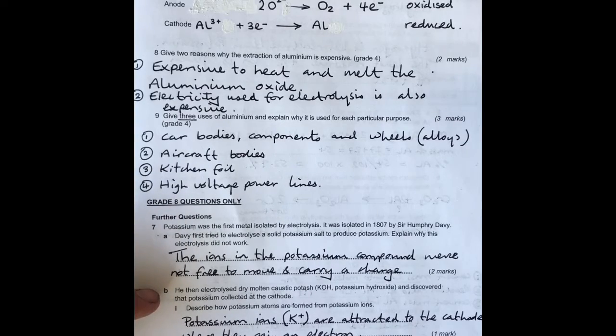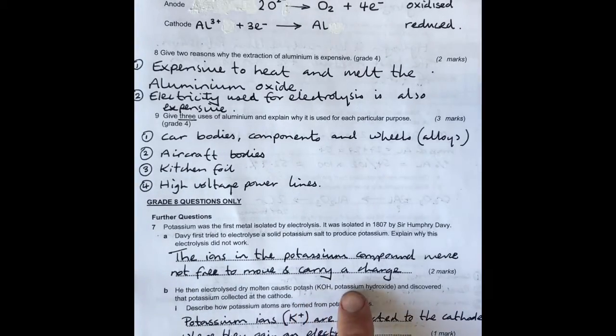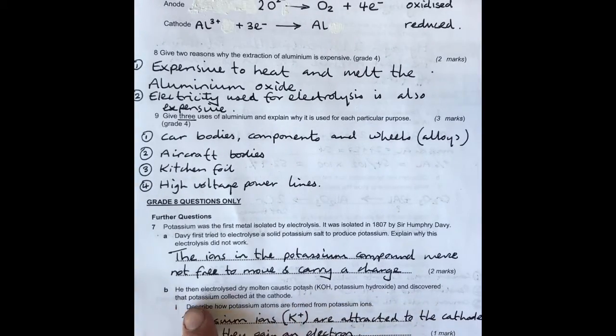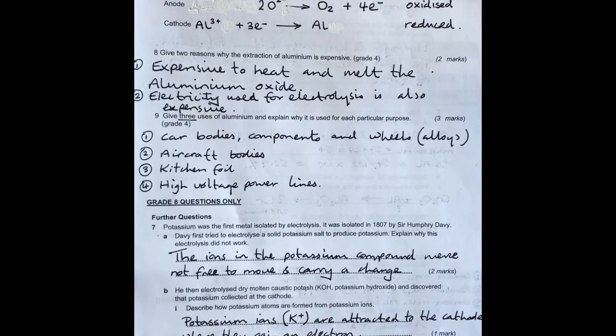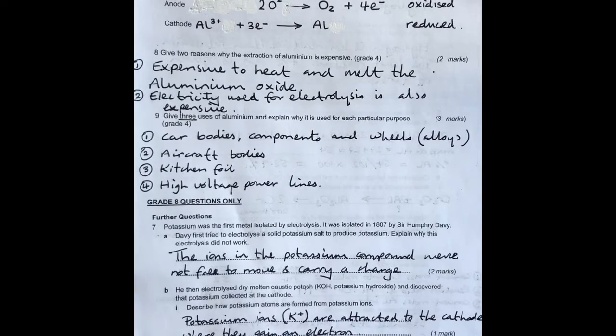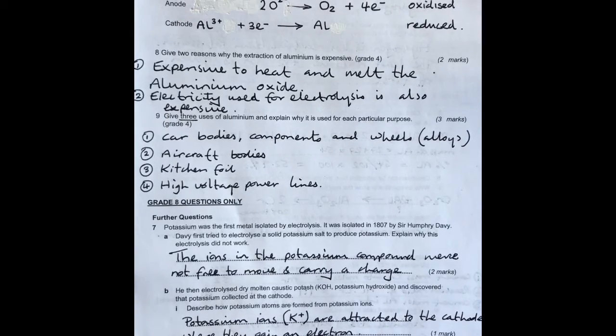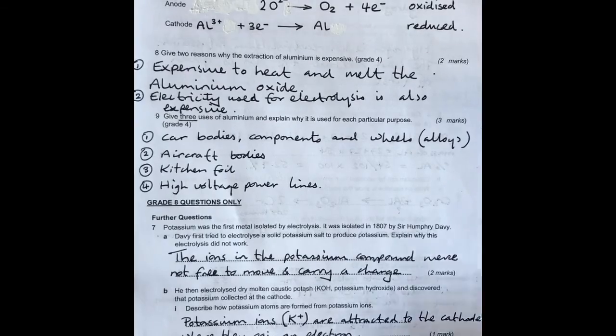B. He then electrolyzed molten potash, or potassium hydroxide, and discovered that potassium collected at the cathode. Describe how potassium atoms are formed. Well, we're describing here, so potassium ions, K+, are attracted to the cathode where they will gain an electron. And that will form potassium metal. Write a half equation: K+ plus an electron gives potassium. It's reduction because it's gained electrons.